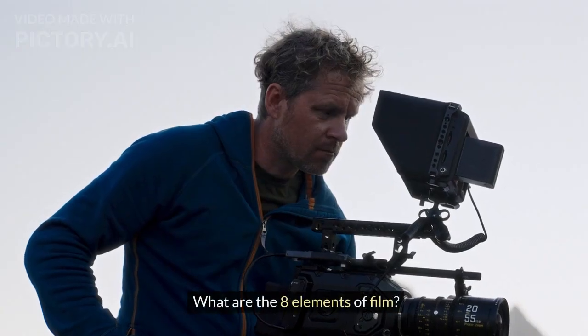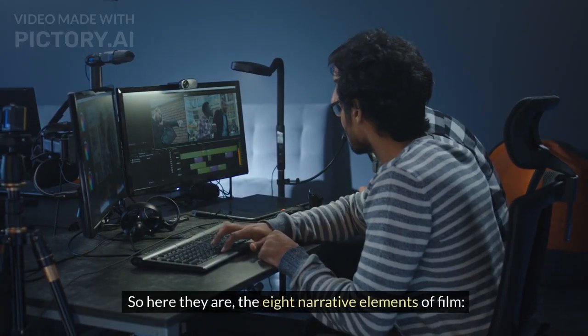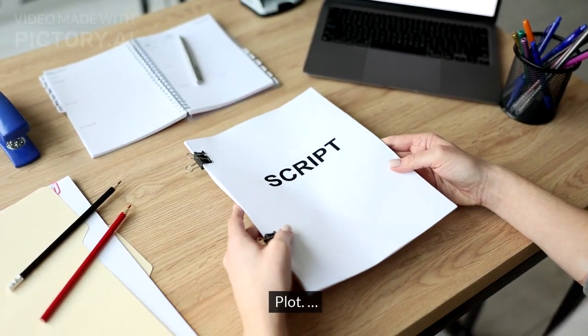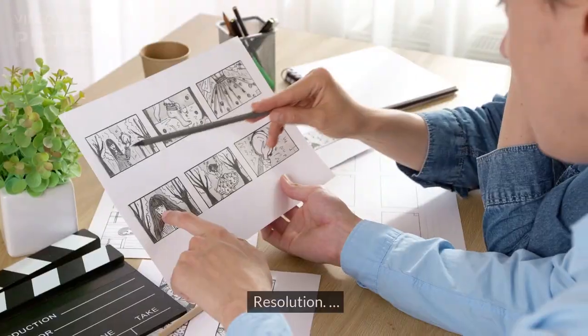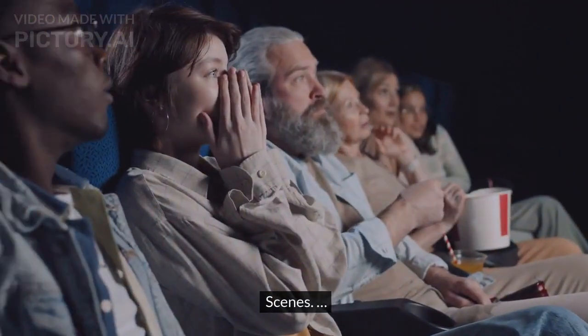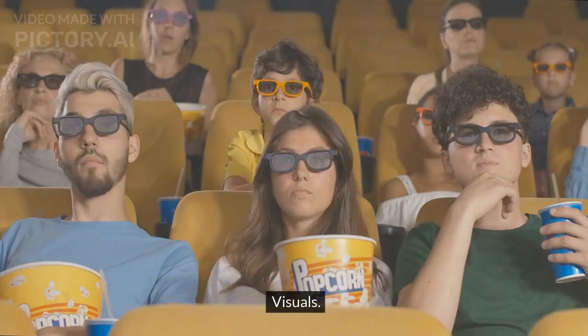What are the 8 elements of film? So here they are, the 8 narrative elements of film. Character, plot, conflict, resolution, structure, scenes, dialogue, visuals.